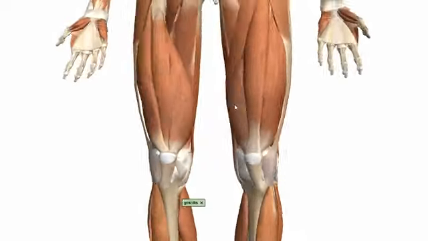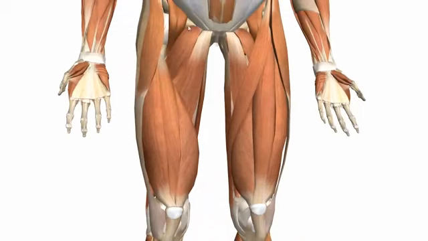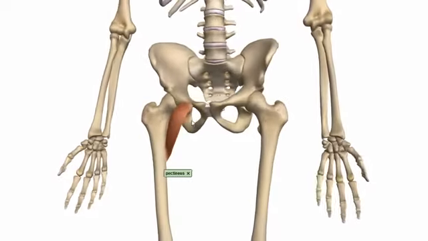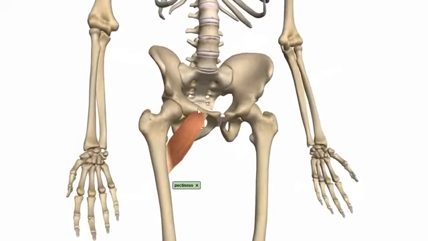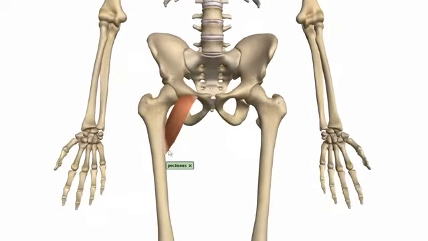So next we've got the pectineus muscle. You can see this muscle here is sort of rectangular in shape, and it's innervated by the femoral nerve rather than the obturator nerve. I've just isolated it here, and you can see it originating here on the pectineal line and inserting onto the femur. So what this muscle does, it adducts and flexes the thigh at the hip joint. So that's the pectineus muscle.